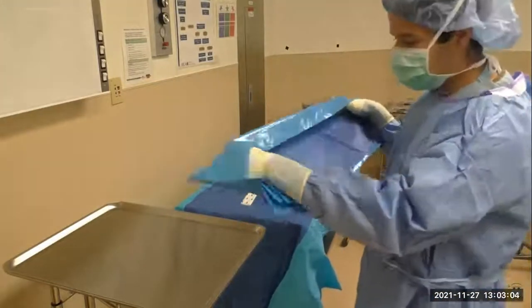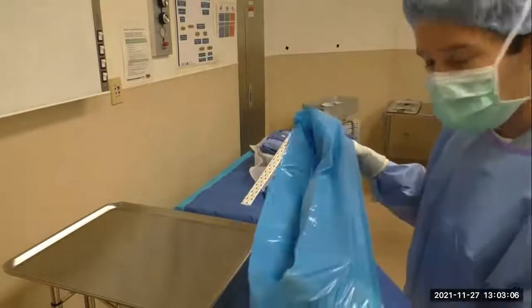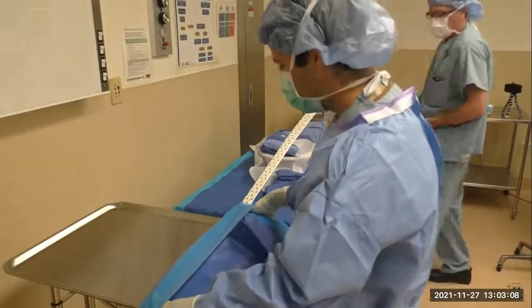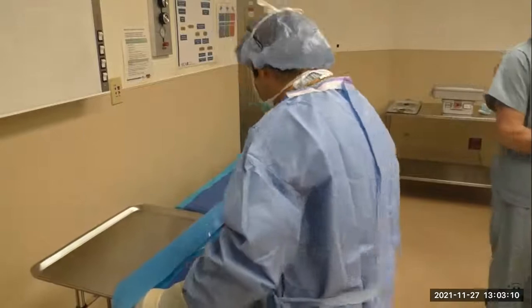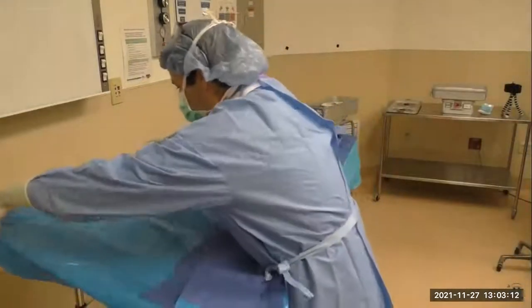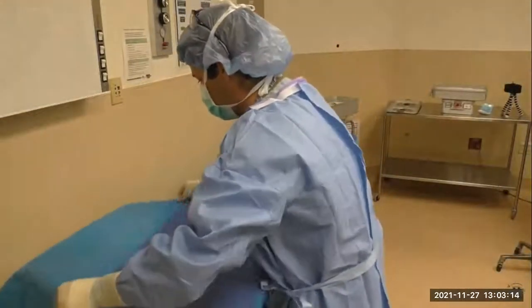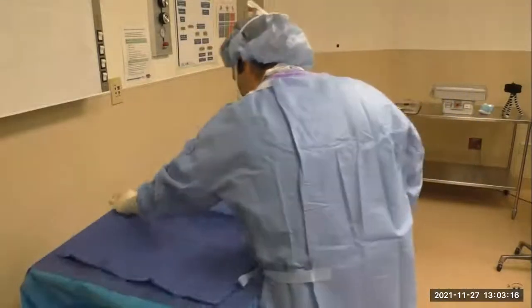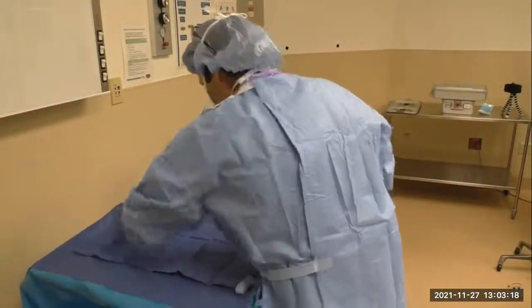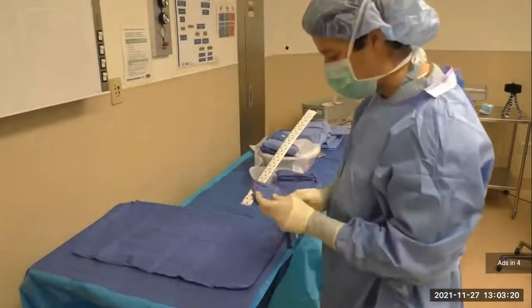Hands underneath the cuffs of this Mayo stand cover, open it up, and just slide it on in. Throw some towels on there to make sure the instruments won't poke through the drape.